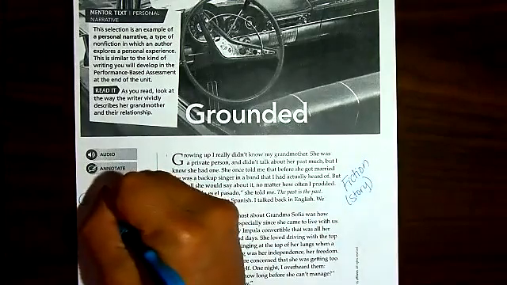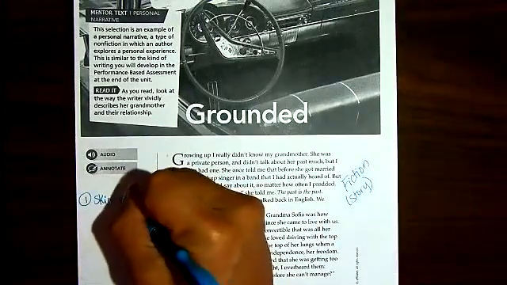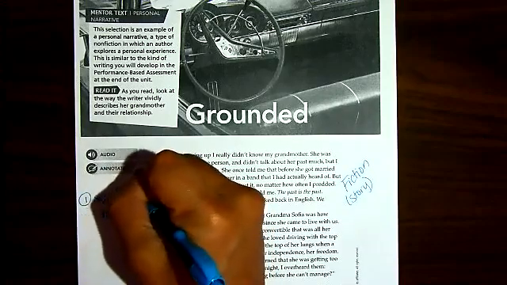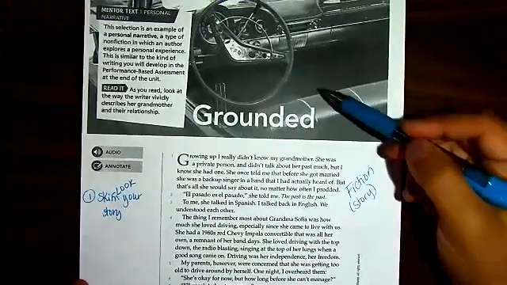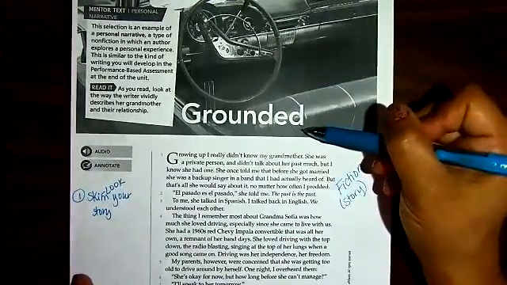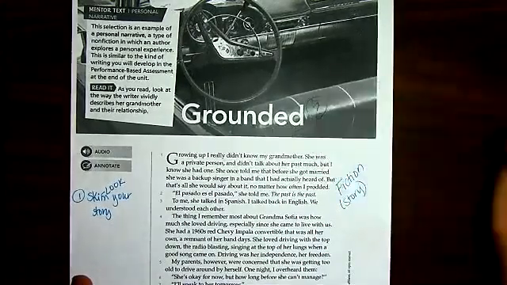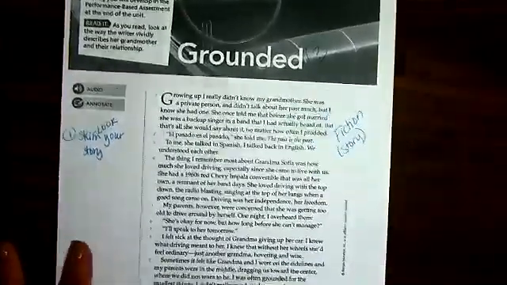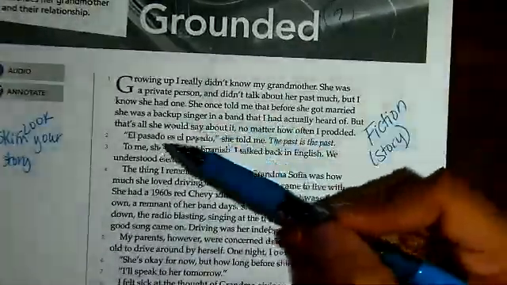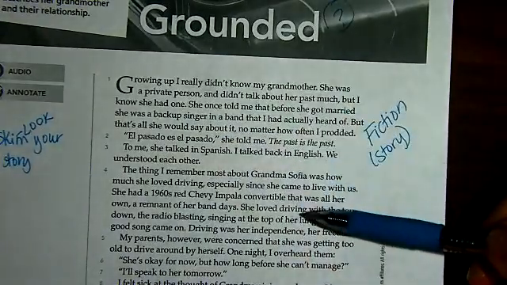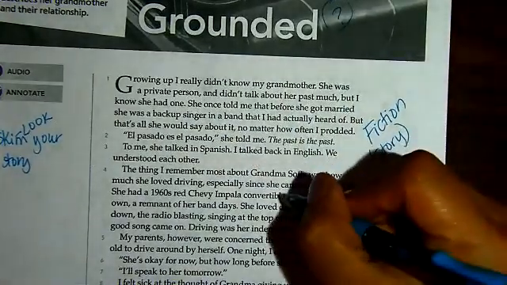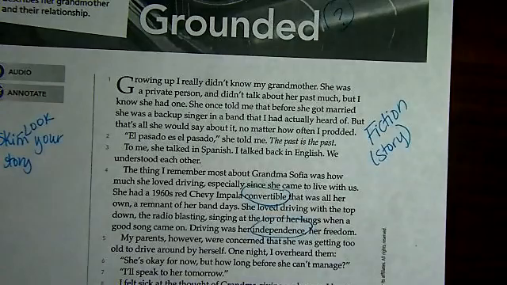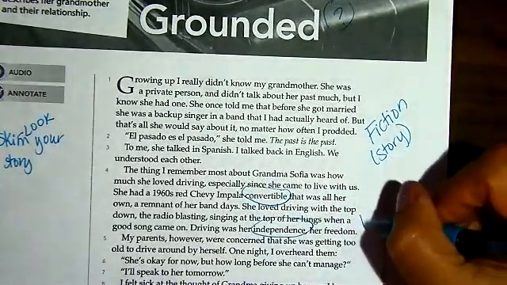Number one, skim your story. When I say skim your story, I mean look at it. Look at the pictures. Look at the title. Kind of make a guess as to what the story means by looking at the title. Skim through your paragraphs and maybe look at words that you don't probably know the definition to. Convertible, let's say independence. And this allows us some time to go into the dictionary.